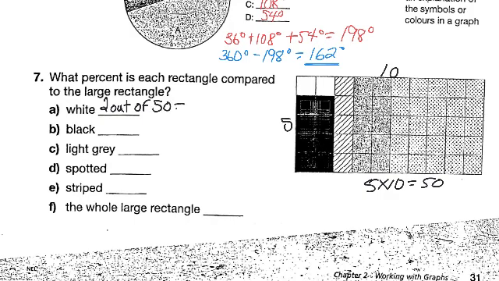So 2 out of 50 is like saying 2 divided by 50. When you use your calculator, 2 divided by 50, you're going to get 0.04. We want to change that into percent, so we have to times by 100. 0.04 times 100 equals 4%.